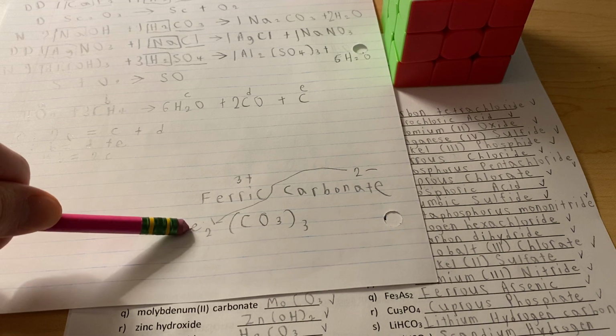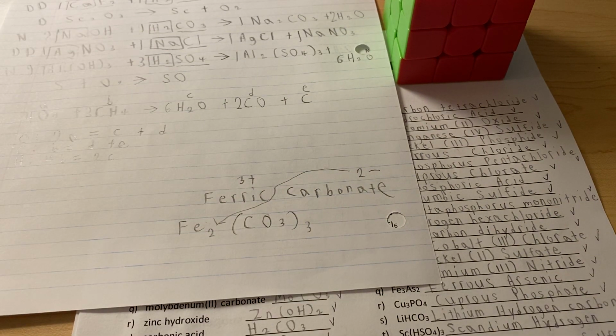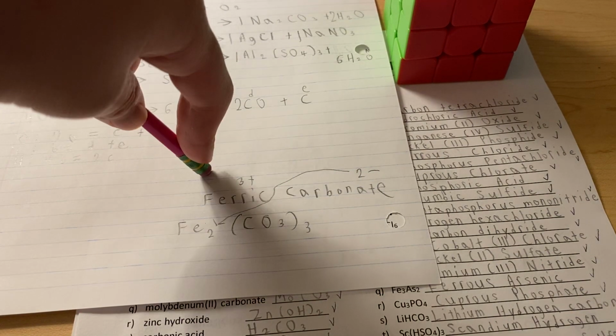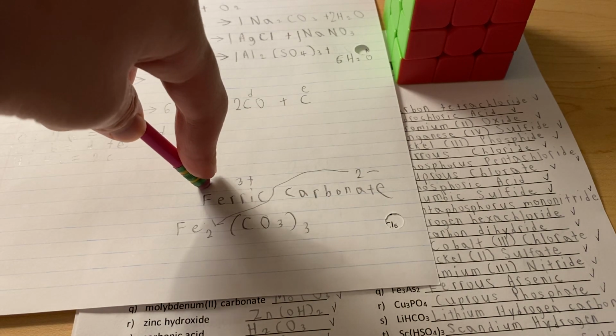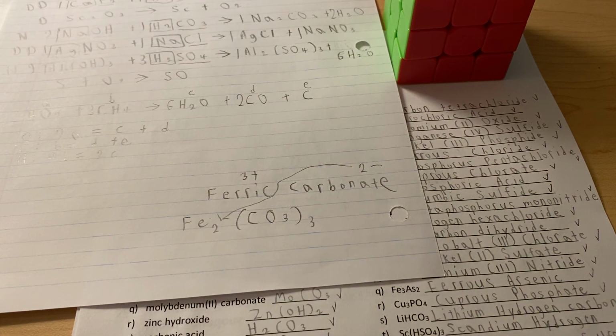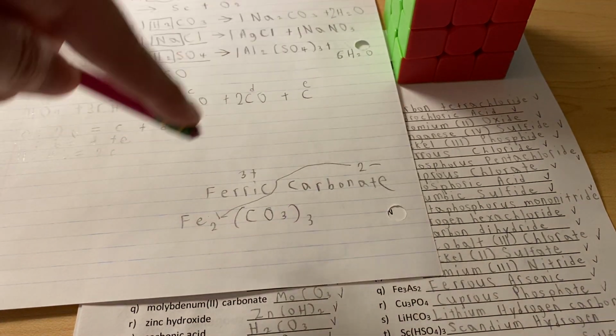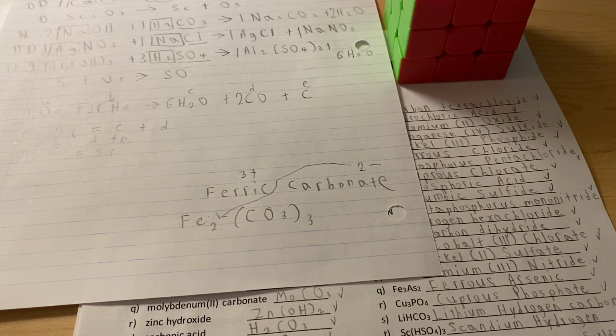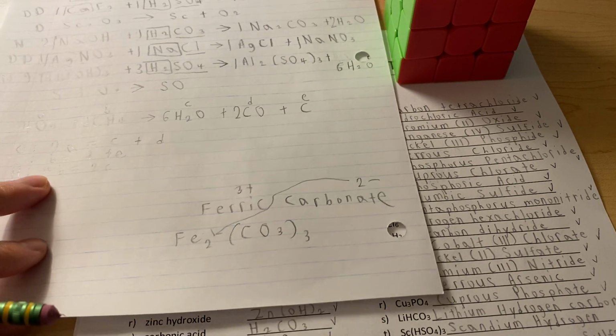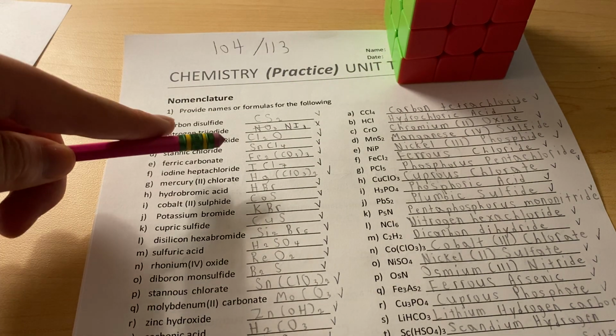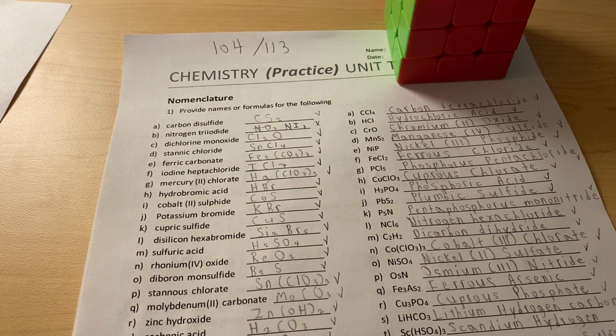So you have 2 irons and 3 carbonates. That makes sense because if iron has a 3+ charge, 2 of them equals 6+, right? And if you have 3 carbonates with a 2- charge, 3 times -2 is -6. So 6+ and -6 cancel each other out, all right? So that's why it's Fe2(CO3)3, all right? So there we go. We're done that.